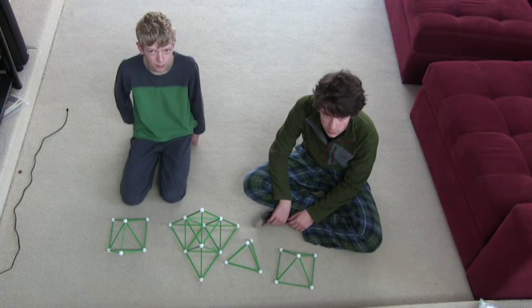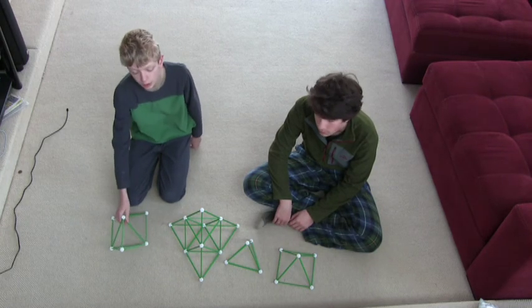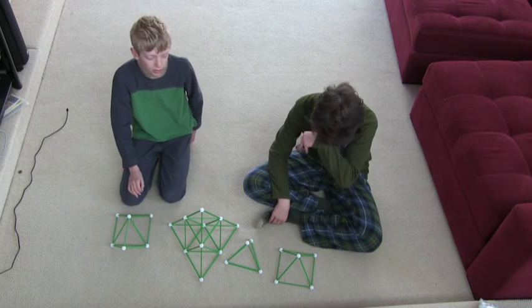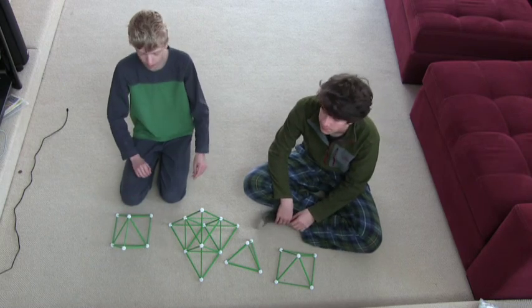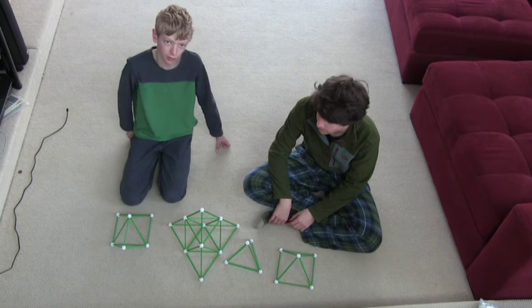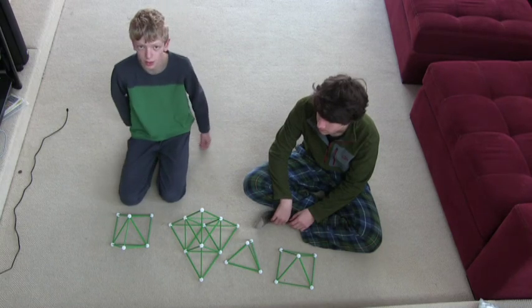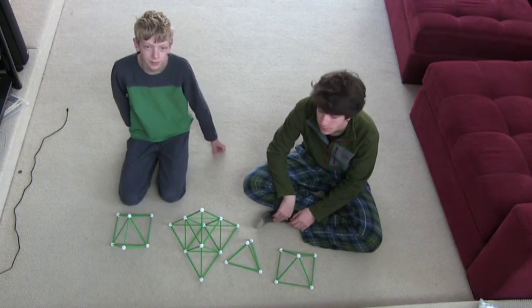A couple weeks ago, Alexander Bogomolny, our friend, posted a famous problem about a tetrahedron and a pyramid. Do you remember what the problem was? If you put a tetrahedron and a pyramid together with the same side lengths on their triangle face, how many faces does the combined shape have?